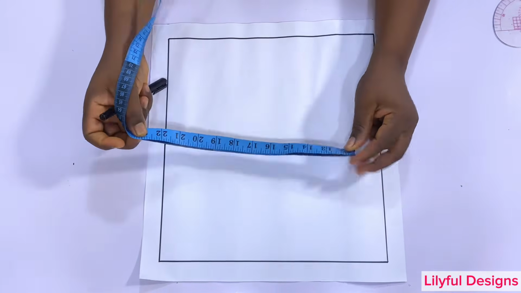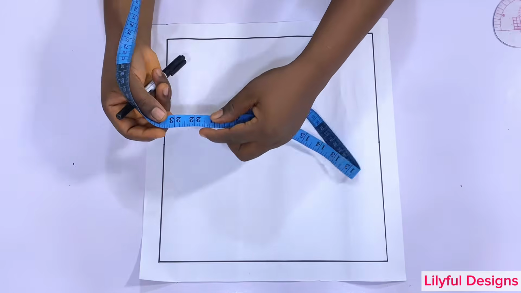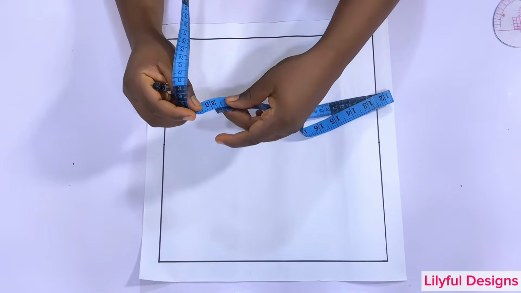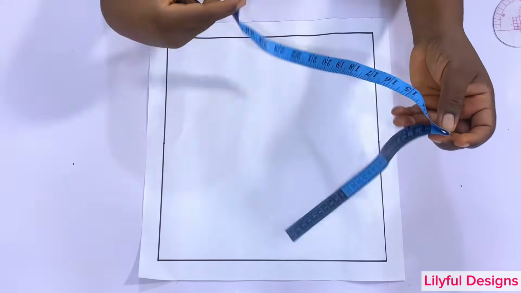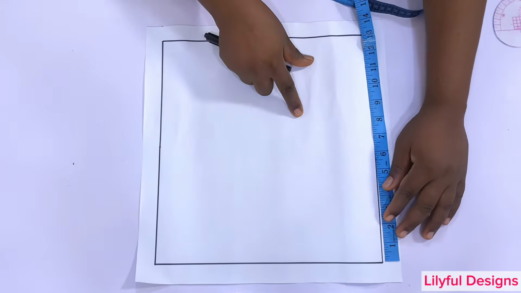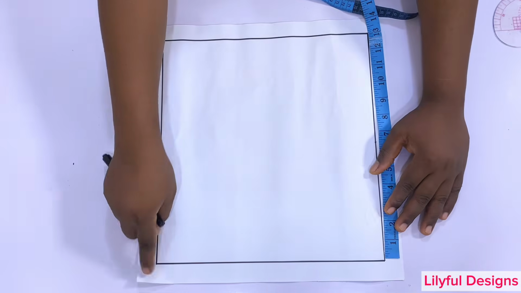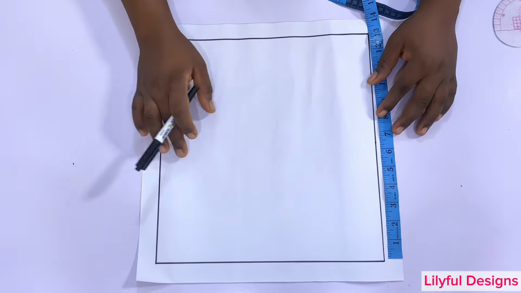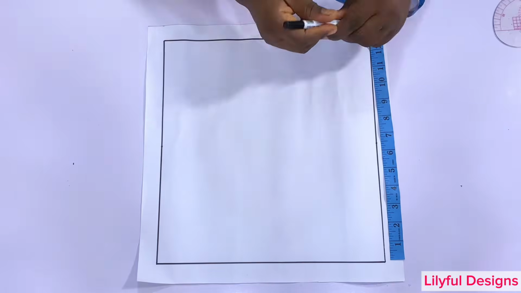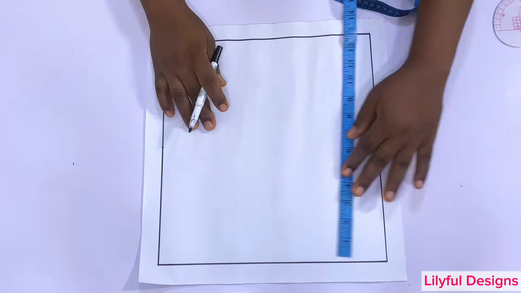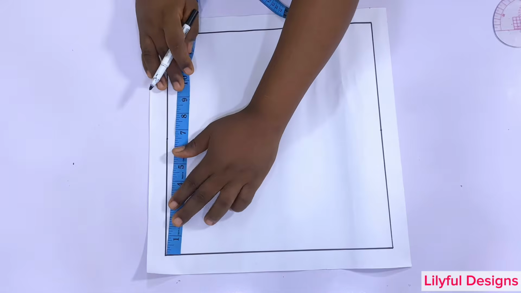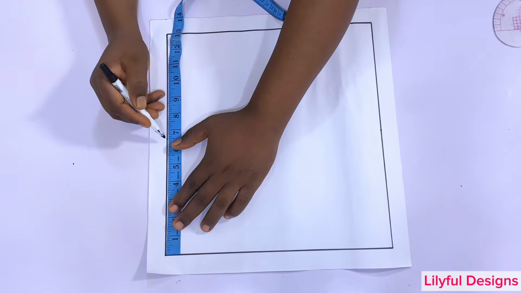So the first thing is to use my chest circumference to get the block I'll be working with. The chest circumference I'm working with is 23 inches, but I need to add ease allowance. So I added ease allowance of 2 inches. The ease allowance of 2 inches plus the 23 inches is 25 inches. So I divided the 25 inches into 2 and used it to get the block. The block is 12.5 inches. So that's what I'll be working with.